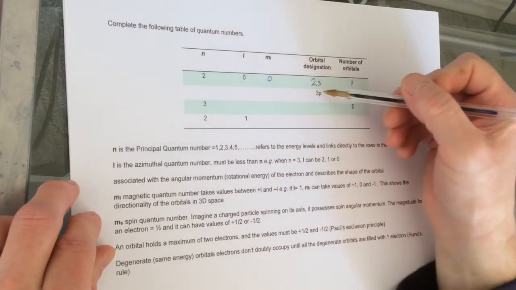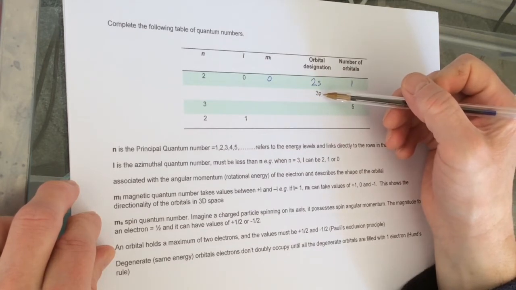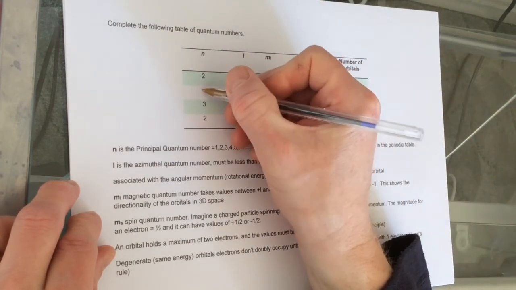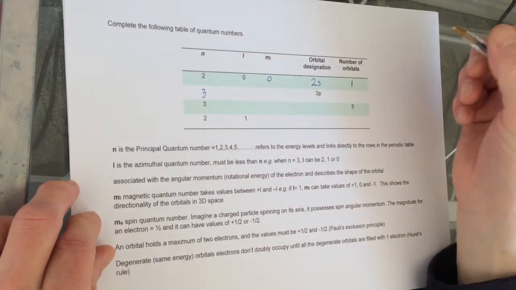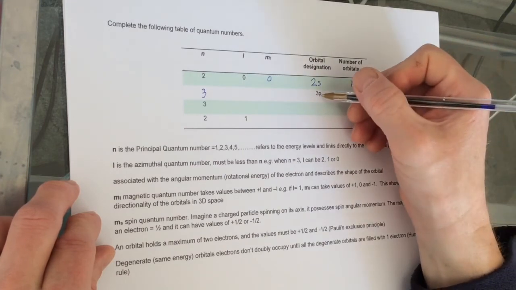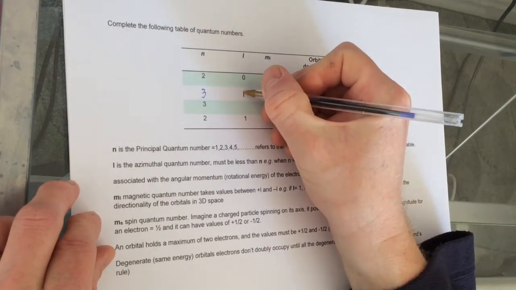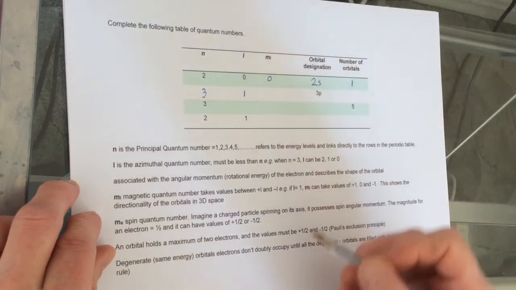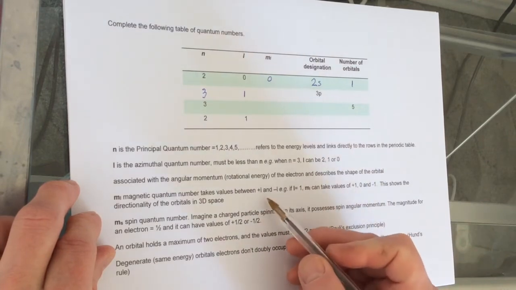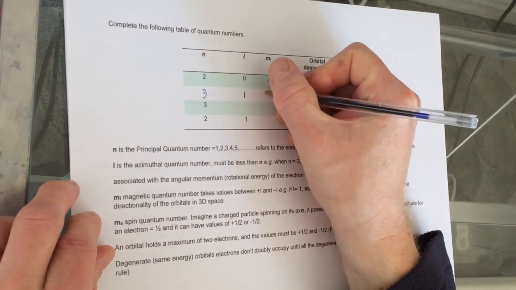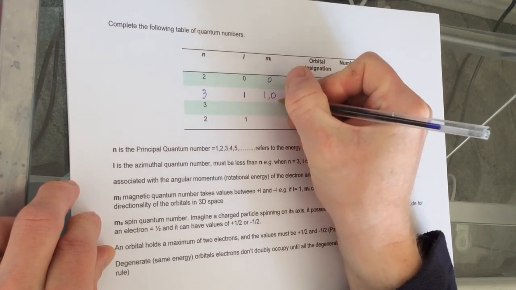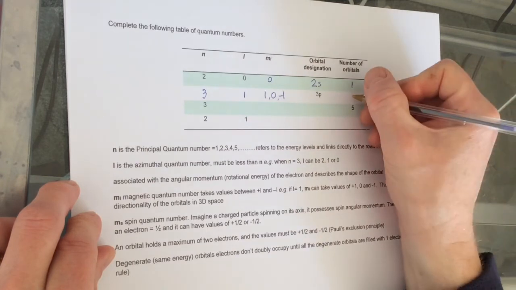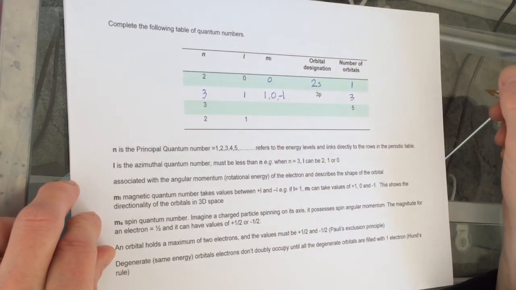The next one down has blanks until the orbital designation of 3p, so that immediately tells you the energy level, the principal quantum number is 3, and for p that equates to an L value of 1. So if L is 1, remember ML can only have values of plus L down to minus L, so that can be 1, 0, and minus 1, and therefore there are 3 values, so 3 p orbitals.